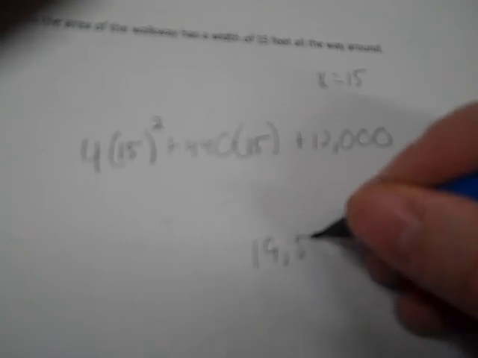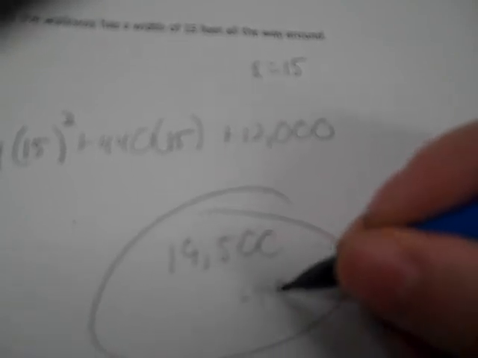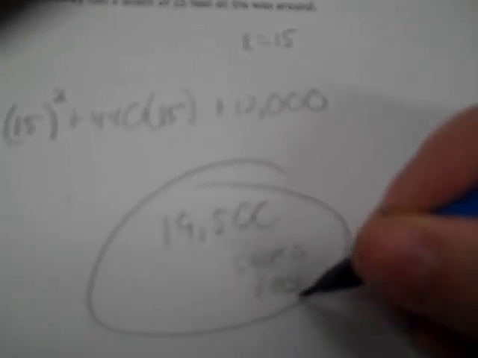So you got 4 parentheses 15 to the second, plus 440 parentheses 15, plus 12,000. Okay, and that gives me my answer, 19,500. And I'm not going to dock you for not having a label, but it's area, square feet. You're finding the space inside of the shape. Okay, I hope that made sense.